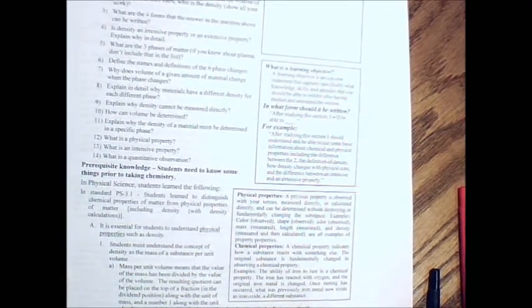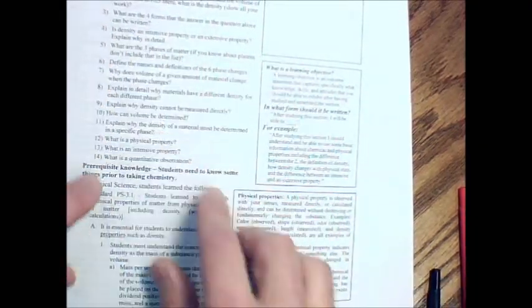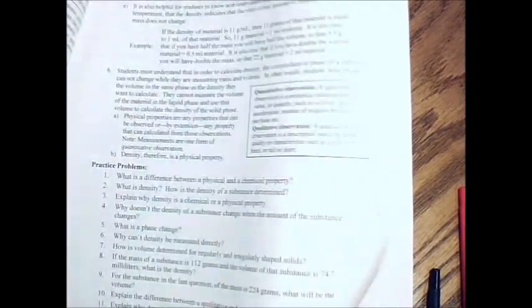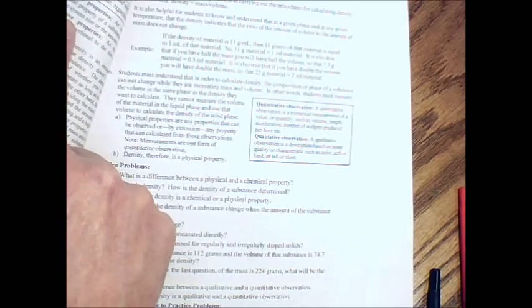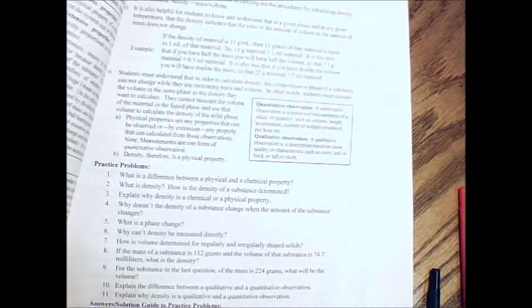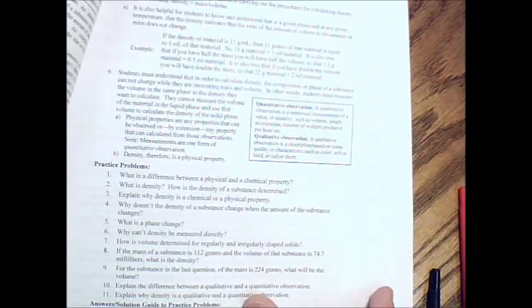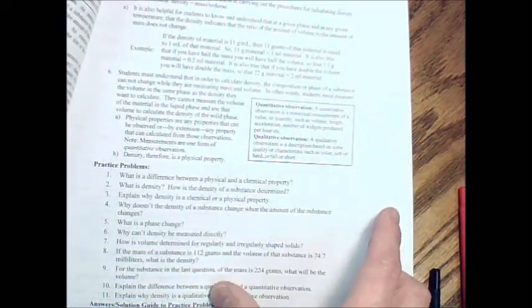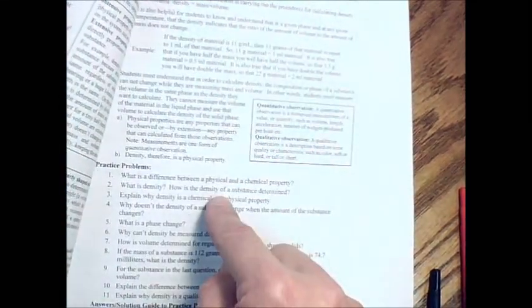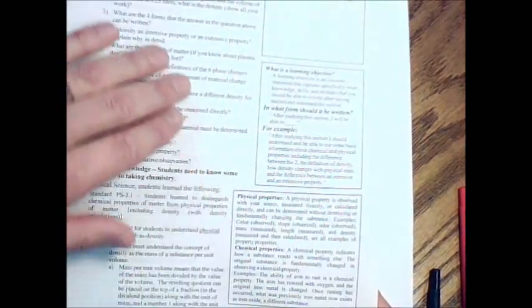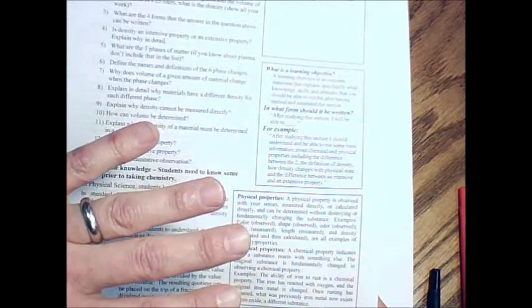Now, you're going to read through those questions, then you're going to thumb through the section, and you're going to see there are headings here. There are definitions of intensive properties, stuff about density, quantitative and qualitative observations, and then some practice problems at the end. So this is as far as that first section goes. Really, this is all telling you what you're going to learn about in this section.